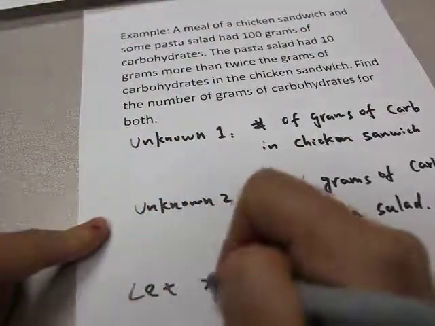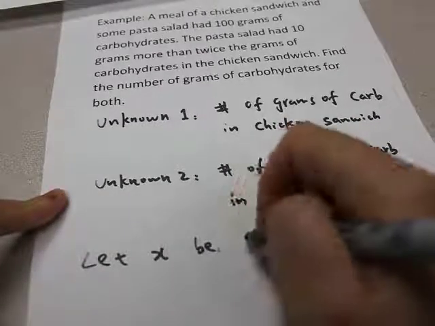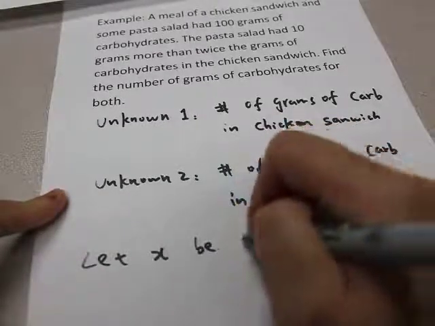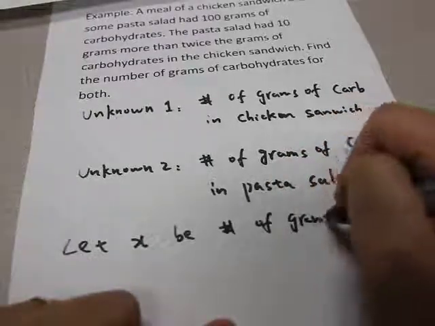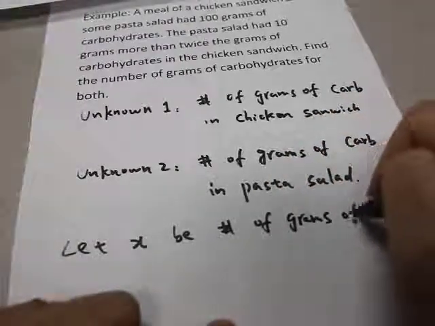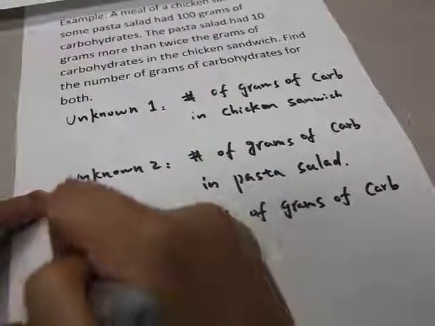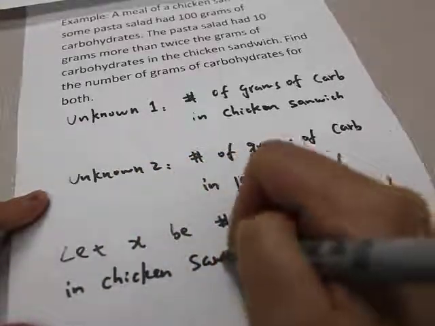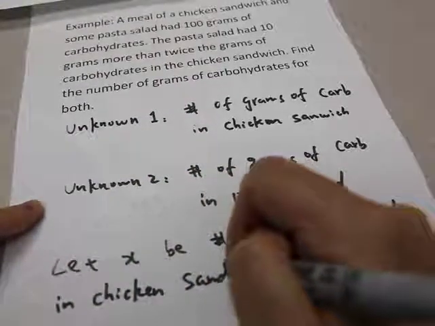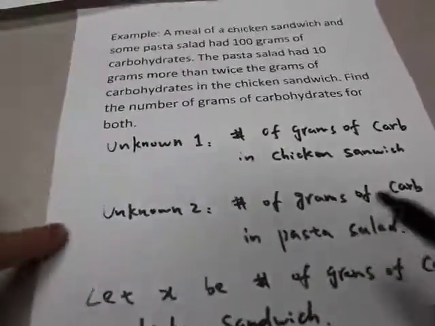So, let x be the number of grams of carbohydrate in chicken sandwich.